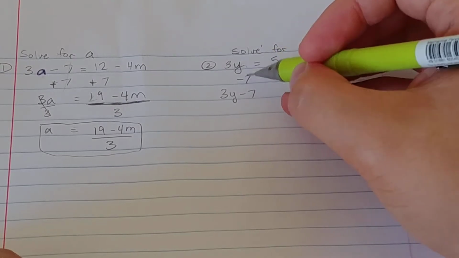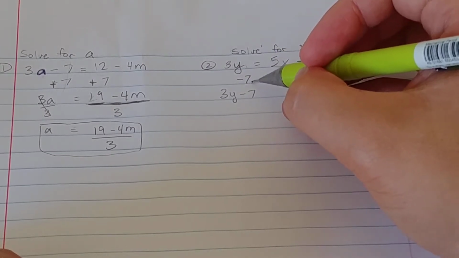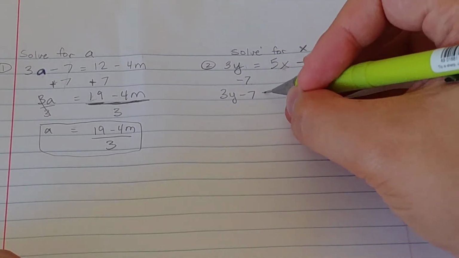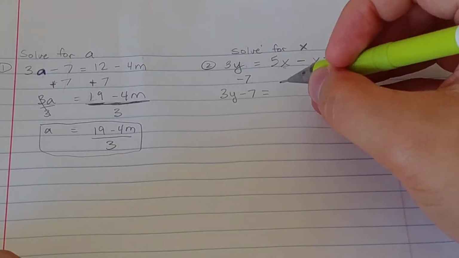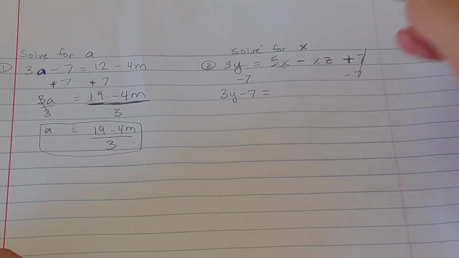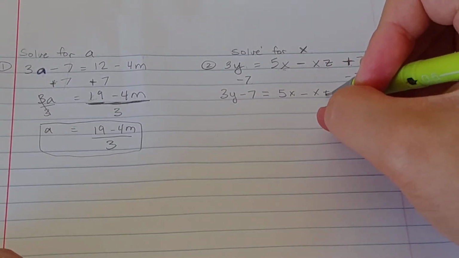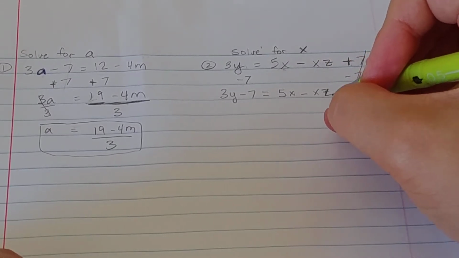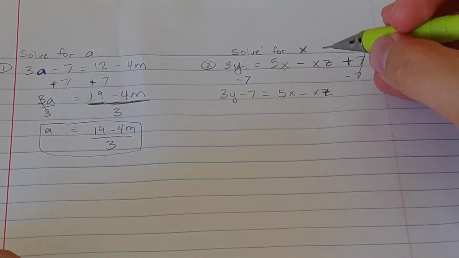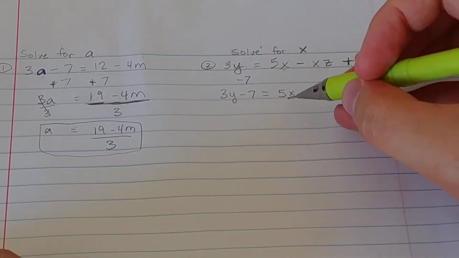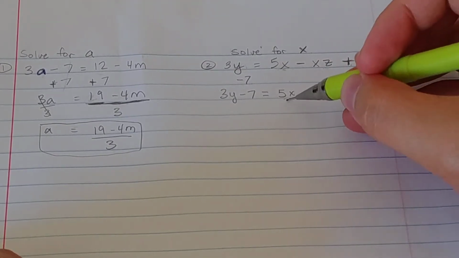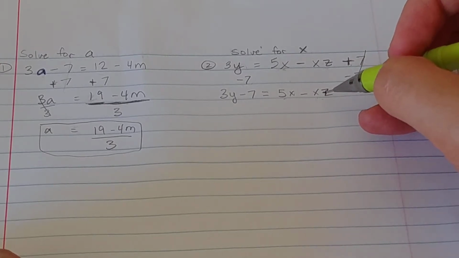This has a y, this is just a constant, no y with it. So we have 5x minus xz left on the right side. Now all the terms on the right side have the x.